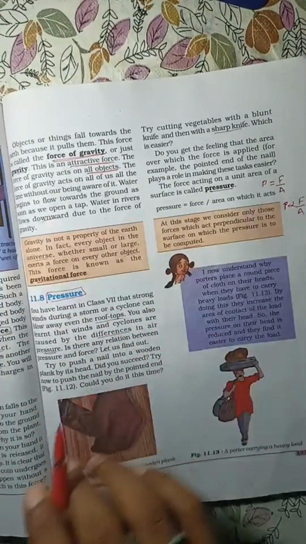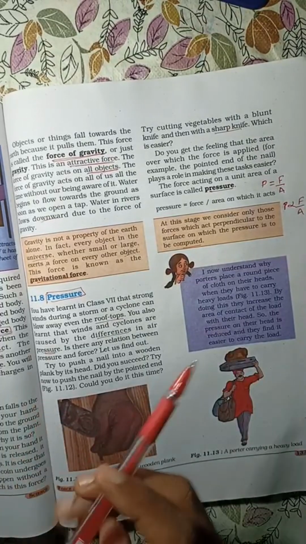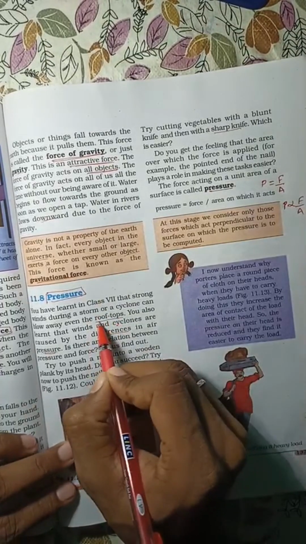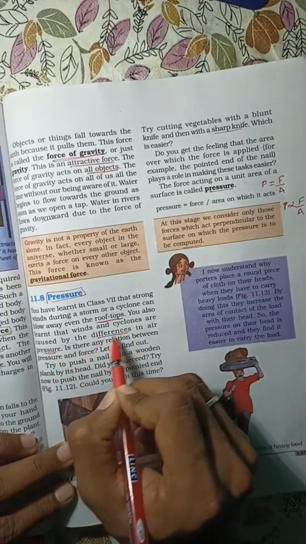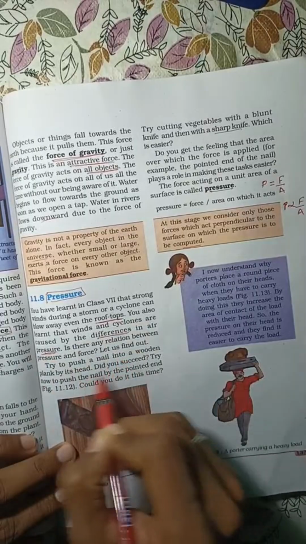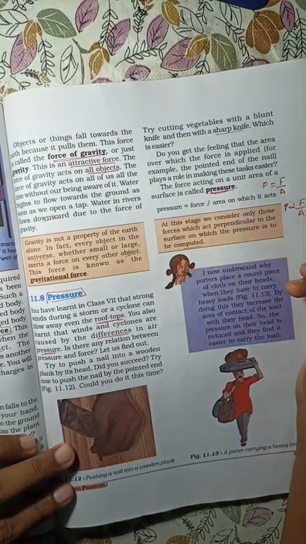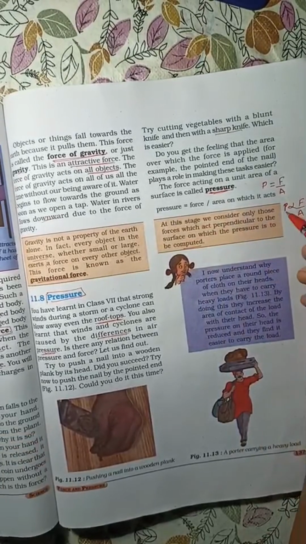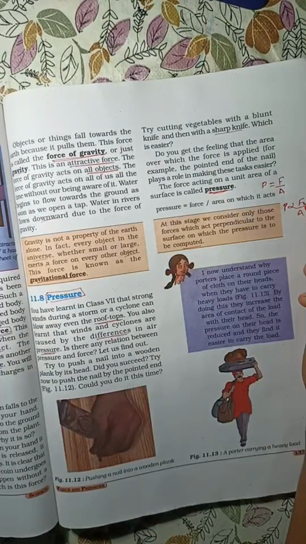Pressure, differences in pressure. Rooftops in a cyclone are blown off because of differences in air pressure. Pressure equals force by area, so pressure is inversely proportional to area.